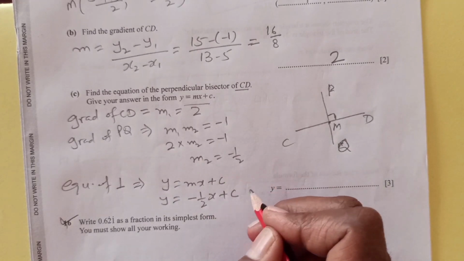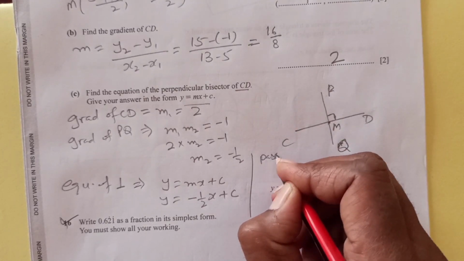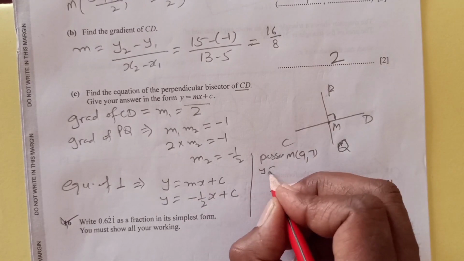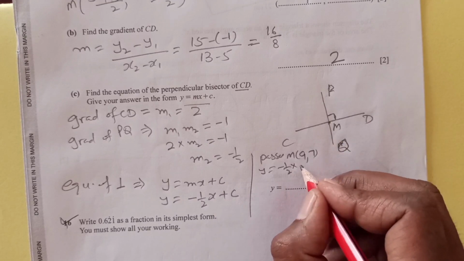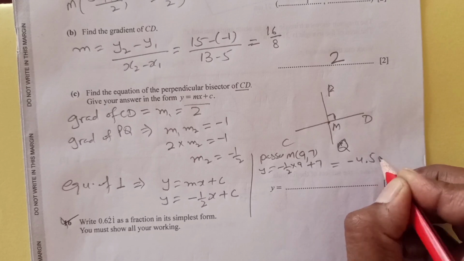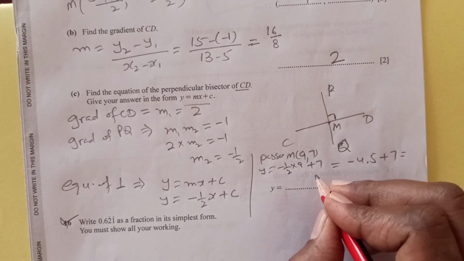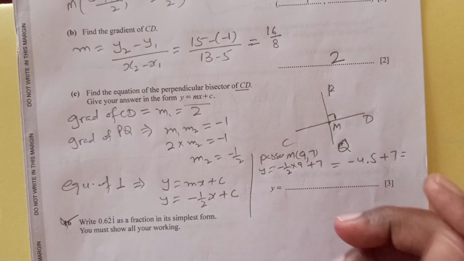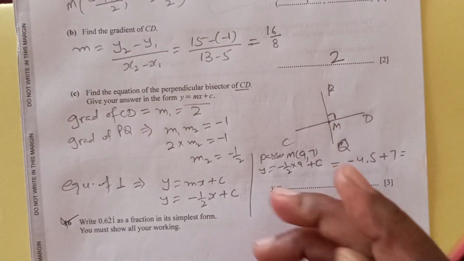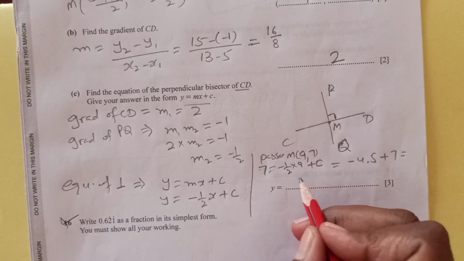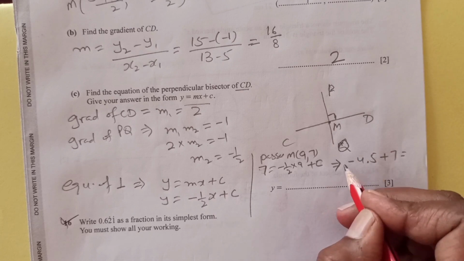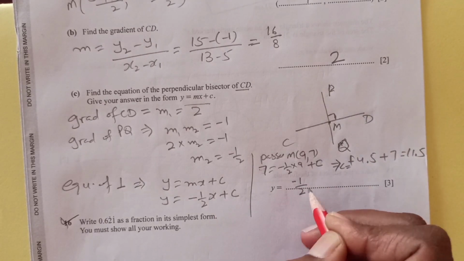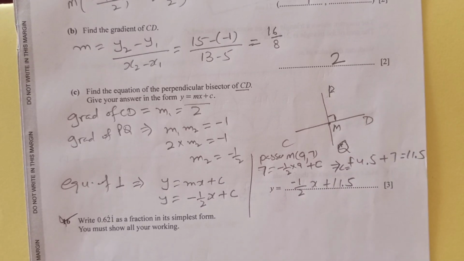Now we have to find the value of c. This line passes through the point M, which is (9, 7). So substitute these values here: y equals negative half times x, where x is 9, plus c, and y is 7. So this is negative 4.5, and from here we get c equals 11.5. So substitute this value: y equals negative half x plus 11.5. This is the equation of the perpendicular bisector.